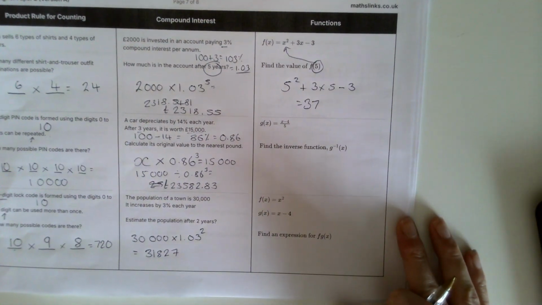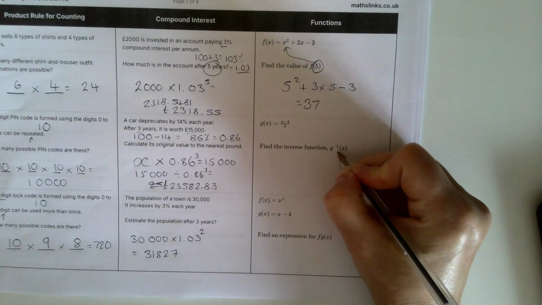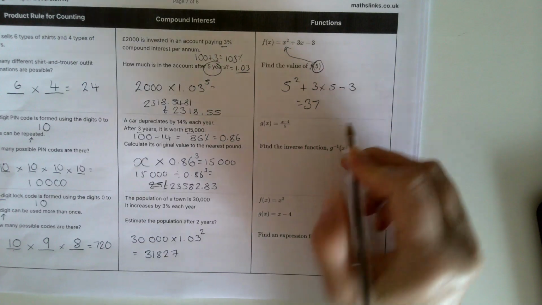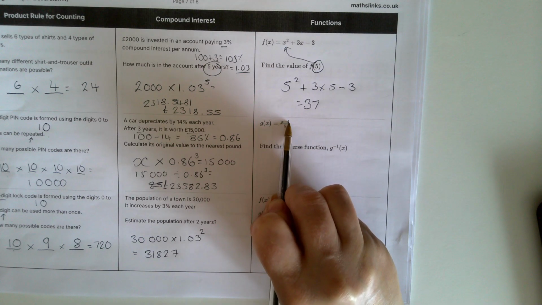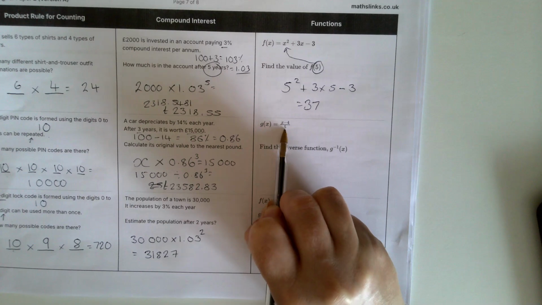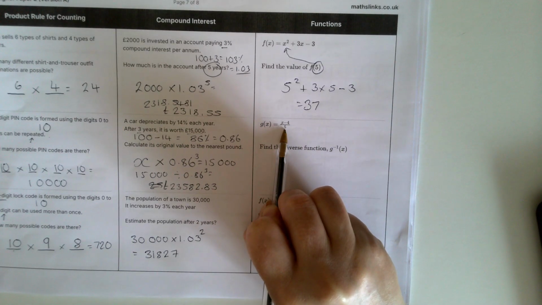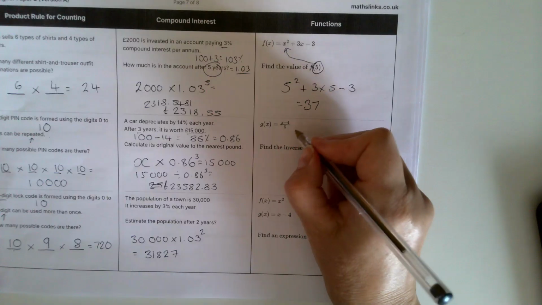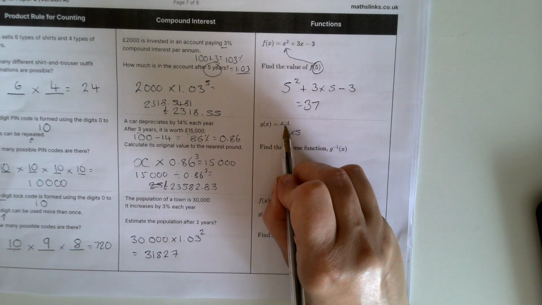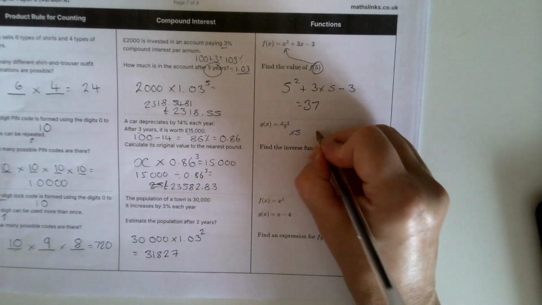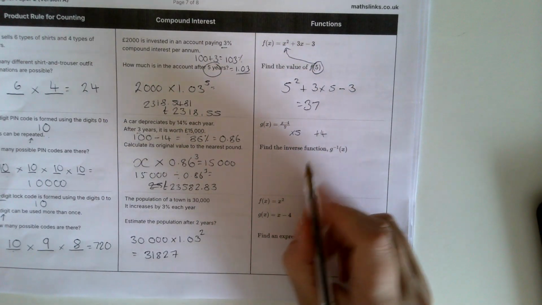Now for the next one, this is the inverse, and I'm going to show you what I think is probably going to be easiest for you guys to do in the exam. x has had 4 taken away from it, so it's minus 4, and then it's been divided by 5. If you just write the inverse operations next to it, the inverse of divide by 5 is times by 5, the inverse of minus 4 is to add 4, and then just do that to x.